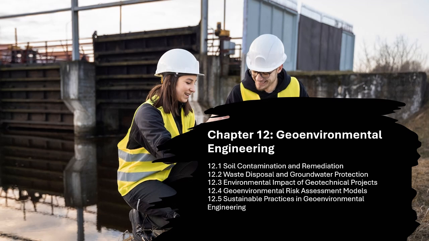Deep well injection. In some cases, hazardous liquid waste is injected deep underground into geologically stable formations. This method, known as deep well injection, is used for highly toxic or radioactive waste. It is carefully monitored to ensure that the injected waste does not contaminate groundwater.